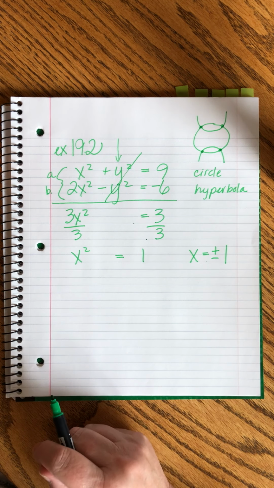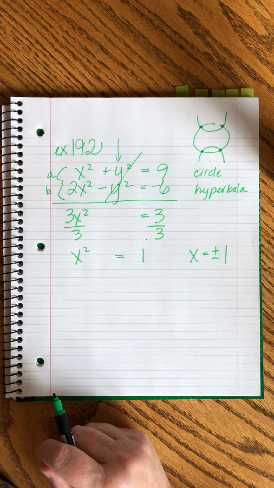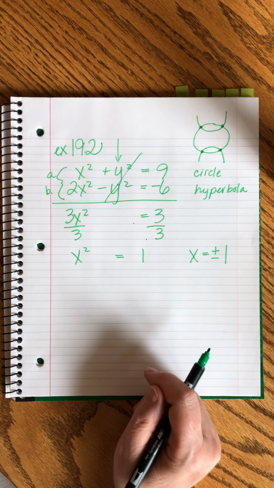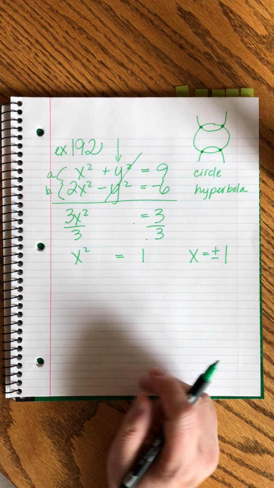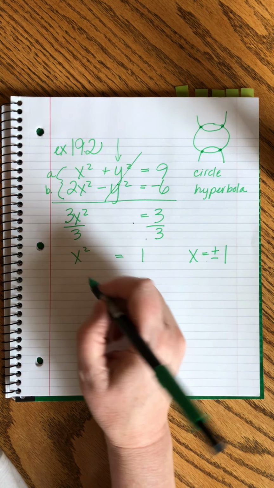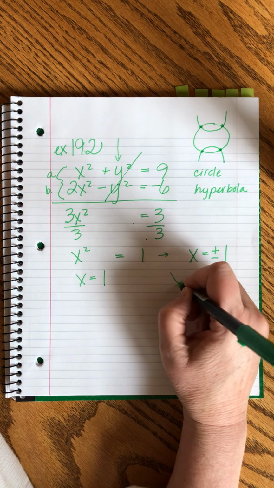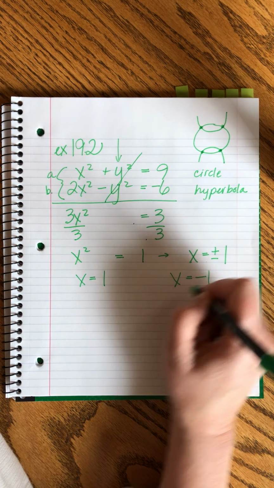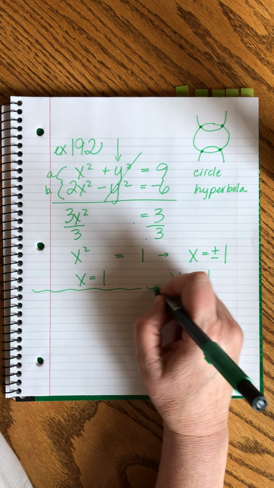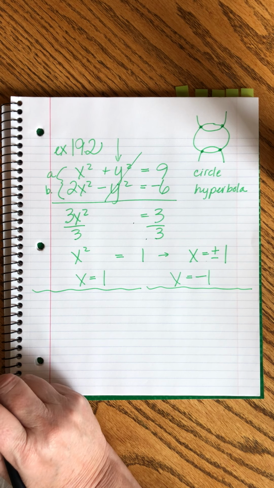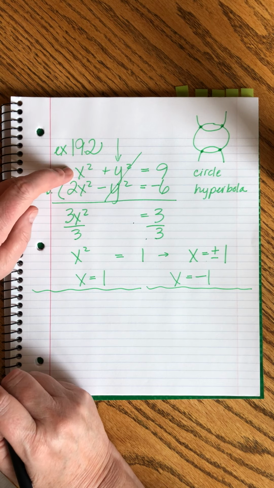You with me? That's very exciting. That means that we're ready to start our 2 columns, right? Here's what happens if x equals 1. Here's what happens if x equals negative 1. And then I do my separate calculations to find the y's in each possibility.